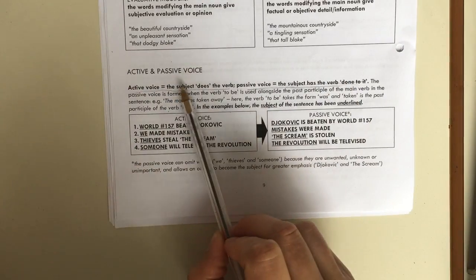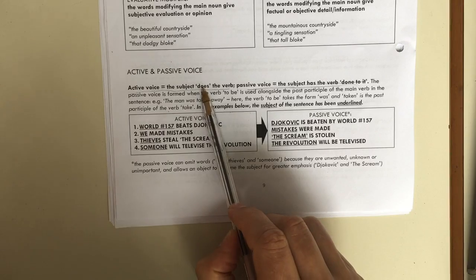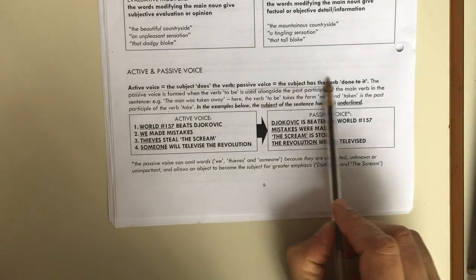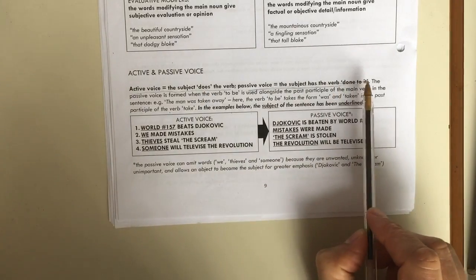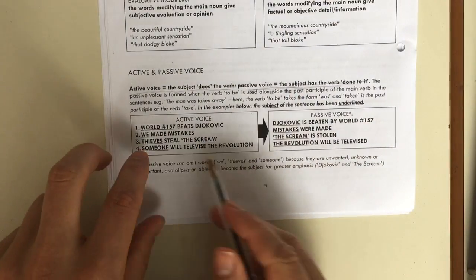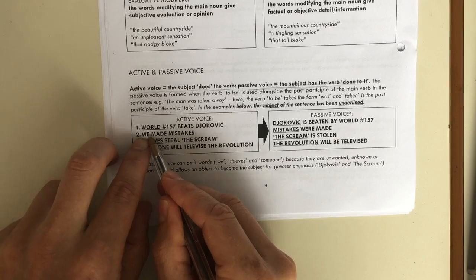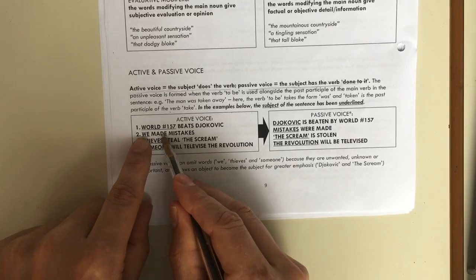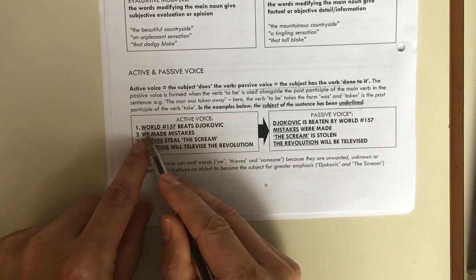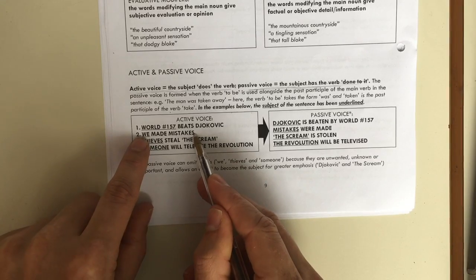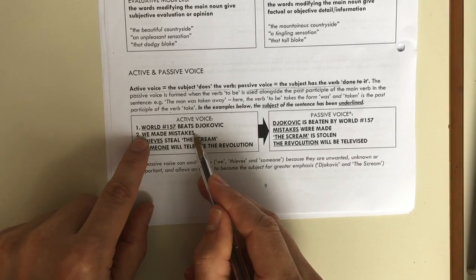Okay, so in the active voice, the subject is the thing doing the verb, and in the passive voice, the subject is the thing that's having the verb done to it. So if we look at "we made mistakes," it's the best example. The subject is "we," the collective first person pronoun. "Made" is the verb, okay, so that's a main clause, isn't it? An independent clause. It could be a simple sentence.